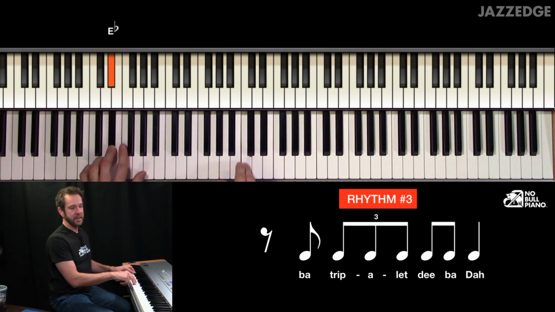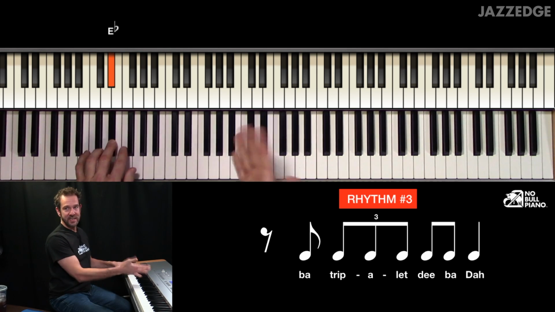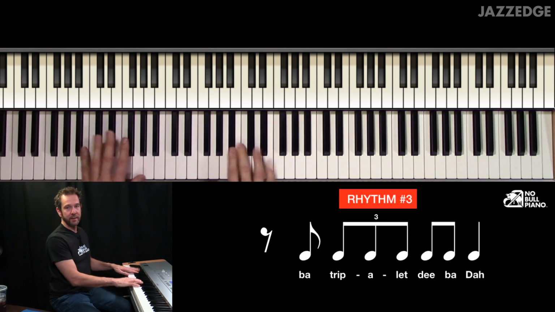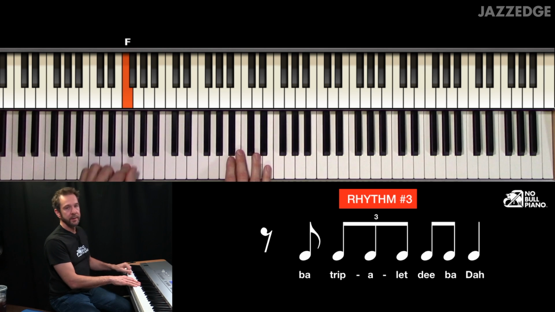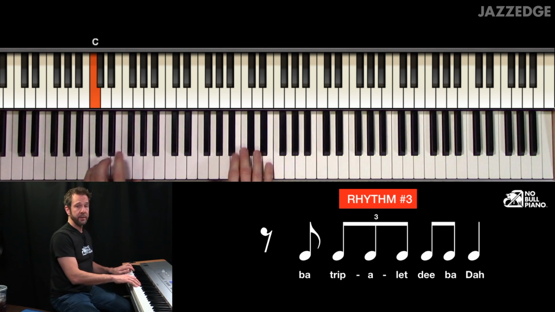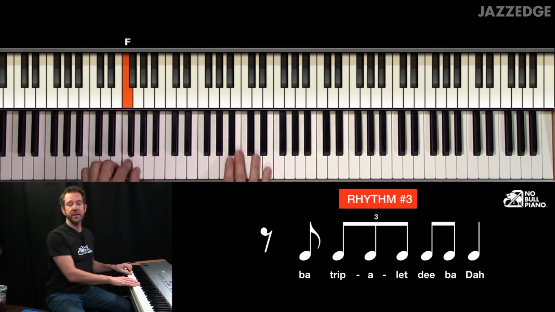Ba-triplet, dee, ba-da. So you see how my 2nd finger and middle finger are together? Don't do this, like side of the hand or side of the finger. Ba-triplet, dee, ba-da. If you want to play along with the bass line, go ahead. So that's rhythm number 3.